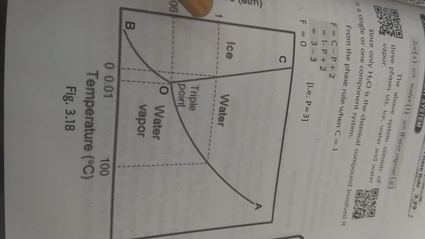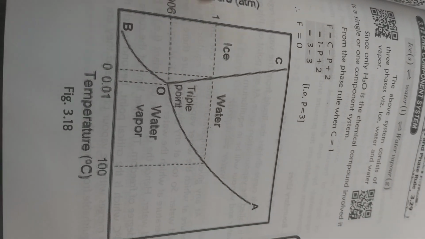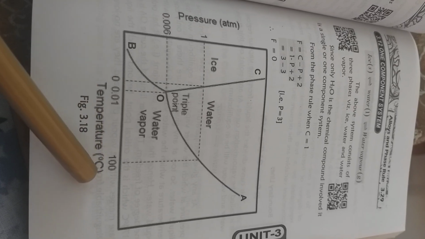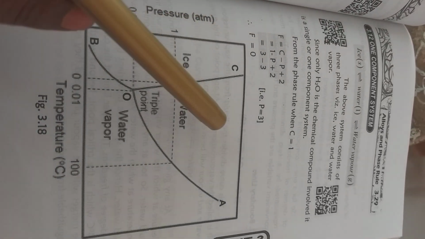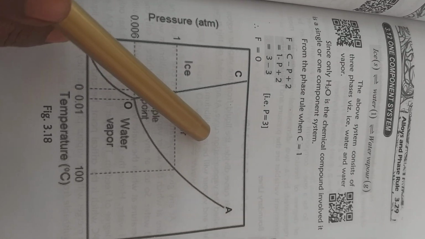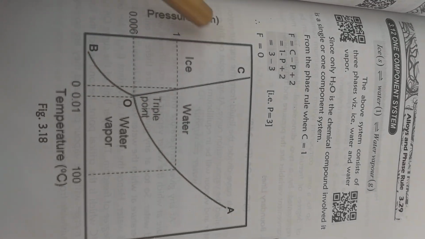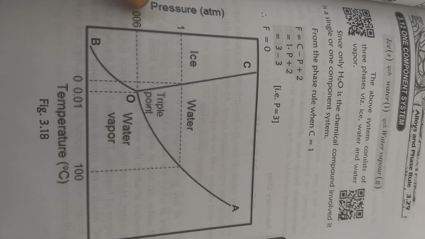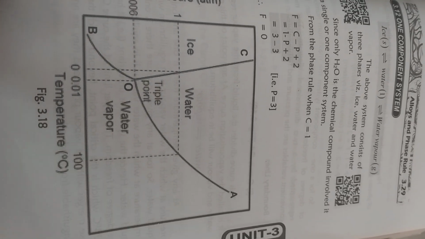which means to understand or to study the system in the areas, the factors that have to be fixed are temperature and pressure. Both can be varied. Temperature can be varied, pressure also can be varied, and at a particular point the system can be analyzed or studied, which means it is bivariant. There is freedom for varying both the factors.